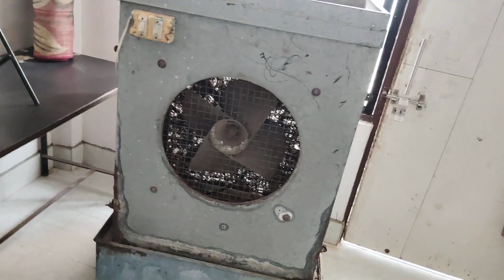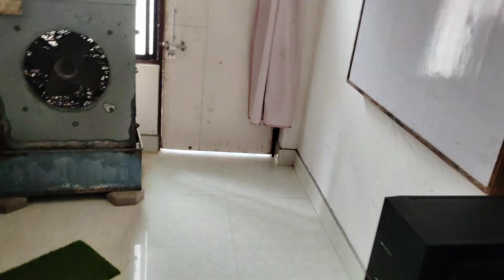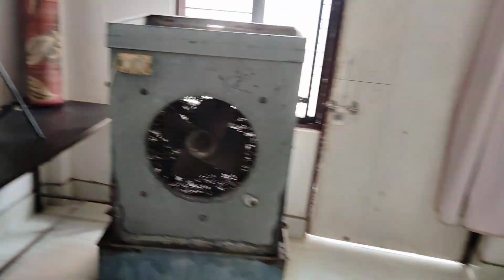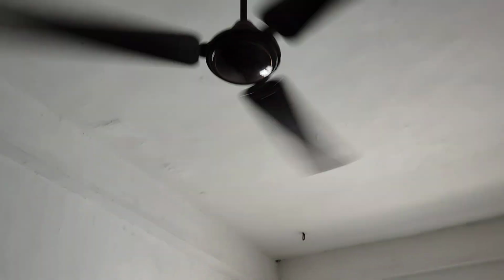All these months are full of hot weather. It's so hot that I have to have this cooler to cool my classroom. I also have a ceiling fan which gives me some cooling throughout the class.